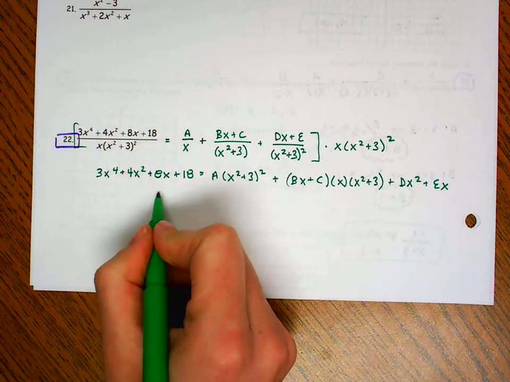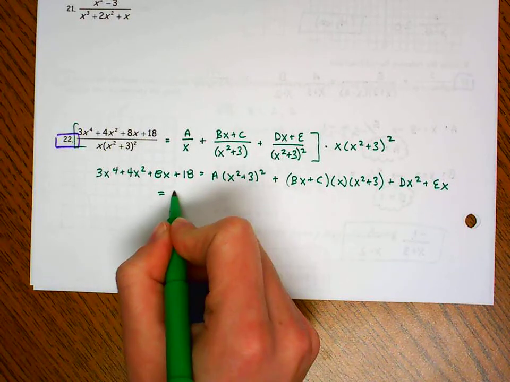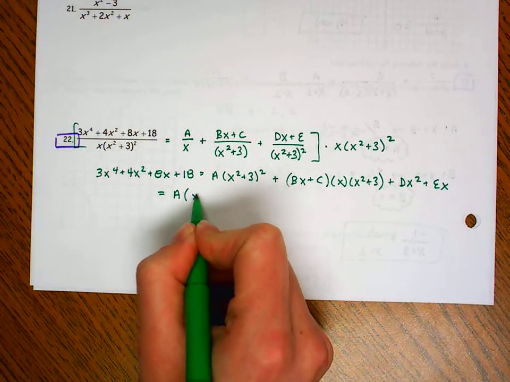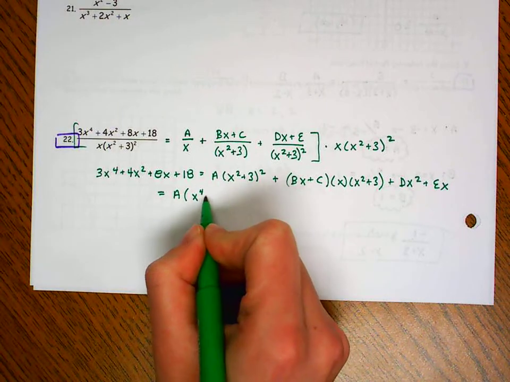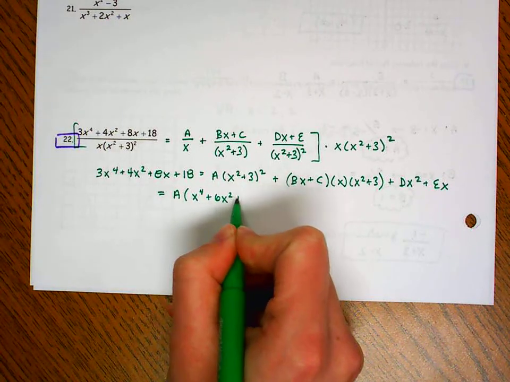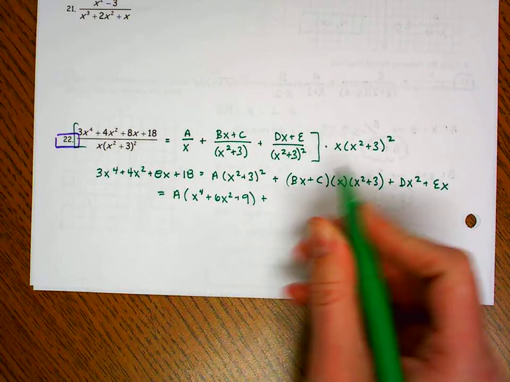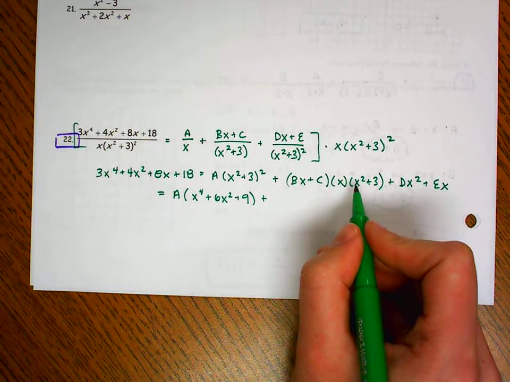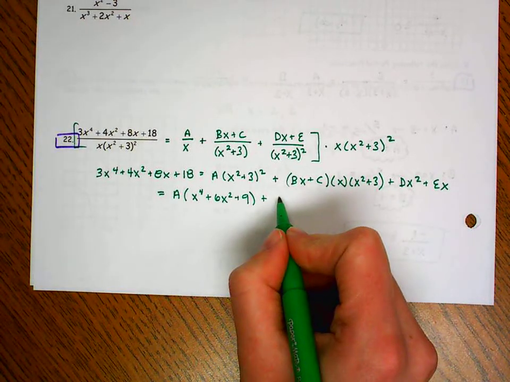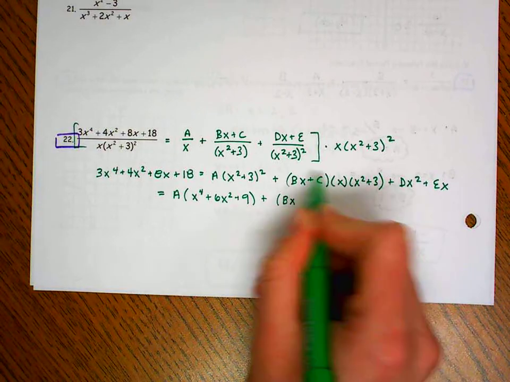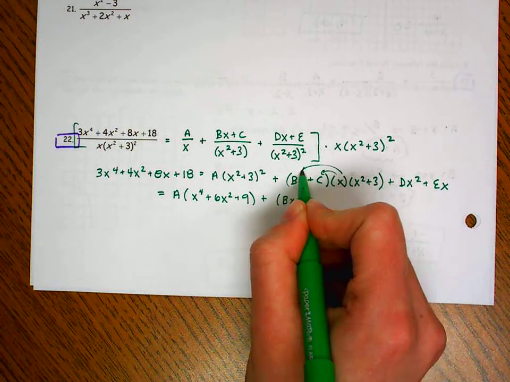Okay, so if I were to rewrite this, this whole thing is going to become x to the 4th plus 6x squared plus 9 plus, let's see if we can get some of this straightened out. I'll just write it like this for now. Let's distribute that x just to this.